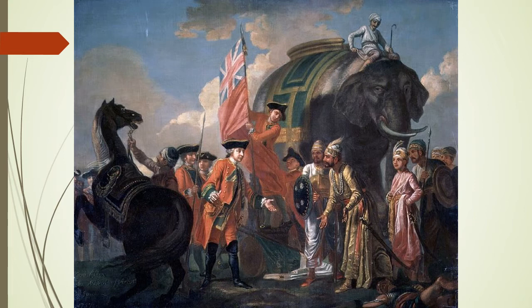Well, whenever you have one group of people moving into another, there's going to be conflict and fighting, and there's going to be a famous battle that is going to show the power of the British to start beating up and taking over India. And that battle is led by a white British soldier named Robert Clive at the Battle of Plassey. This was the most pivotal of these leaders, this British man named Robert Clive at the Battle of Plassey.